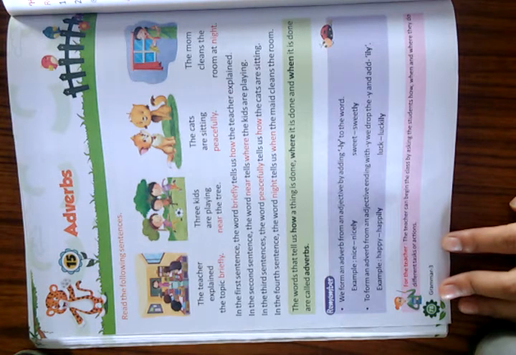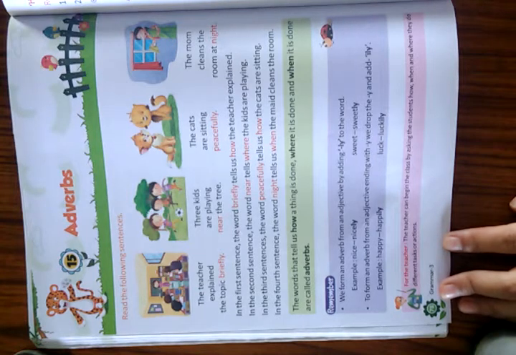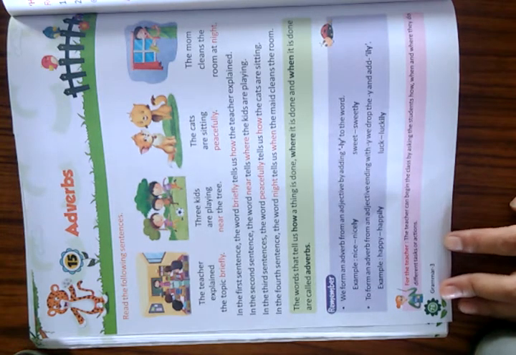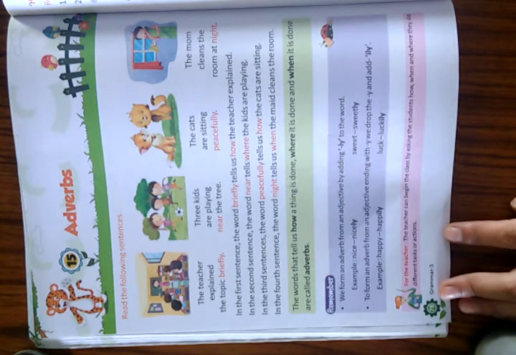Today we are going to do our English grammar. Last time we already finished chapter number 14. So today you can turn to page number 78 and see the chapter name. Chapter number is 15 and the chapter name is ADVERBS.